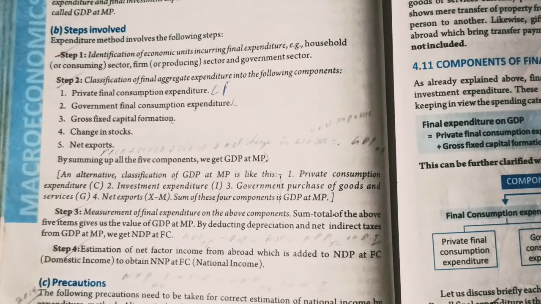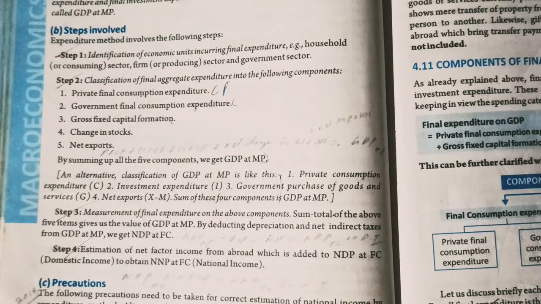So today we're going to discuss the last method to measure national income, that is final expenditure or expenditure method. Under this final expenditure method, we measure national income from the side of final expenditure made on goods and services and investment expenditure within the domestic or economic territory of a country by three sectors, that is household or consuming sector, firm or producing sector, and government sector.